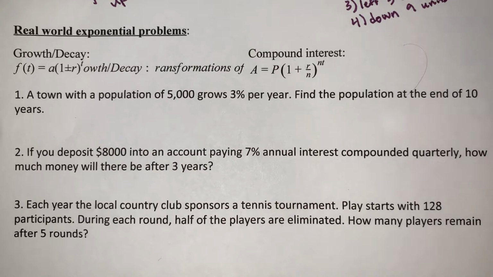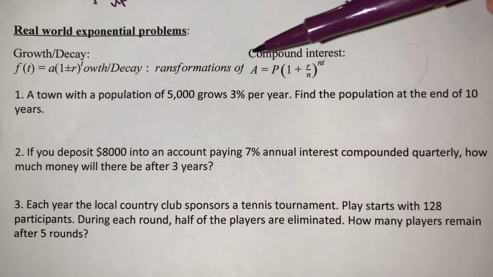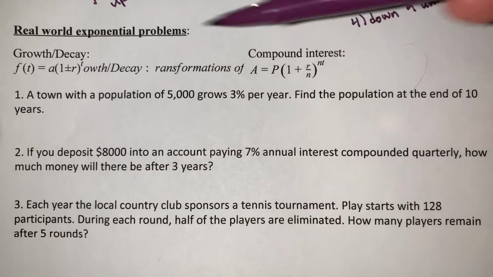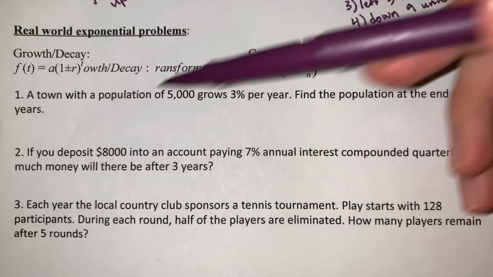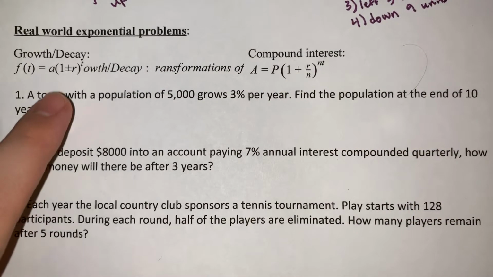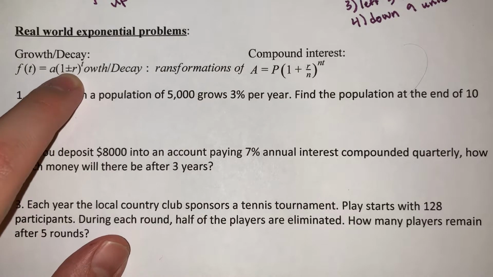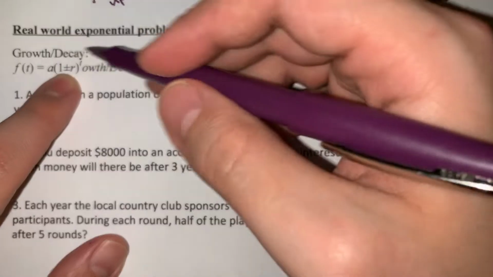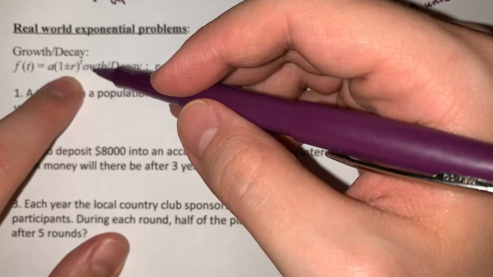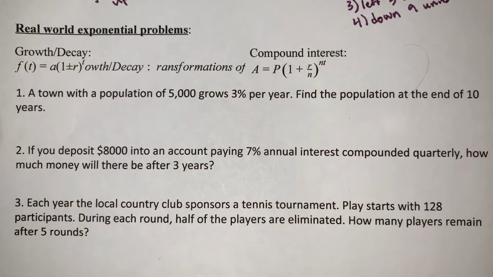All right, moving on to the real world exponential problems. Over here, I don't know if it's a typo for you, but it's a typo for me. Remember that a growth problem is going to be 1 plus the rate. A decay problem is going to be 1 minus the rate. And the rate is just what it's changing by. And so let's see a couple of these and see how that works out so it jogs your memory.